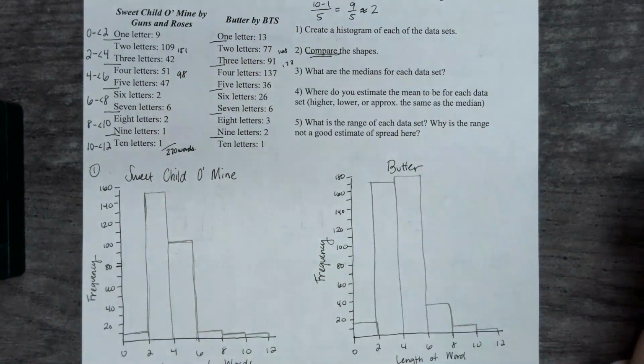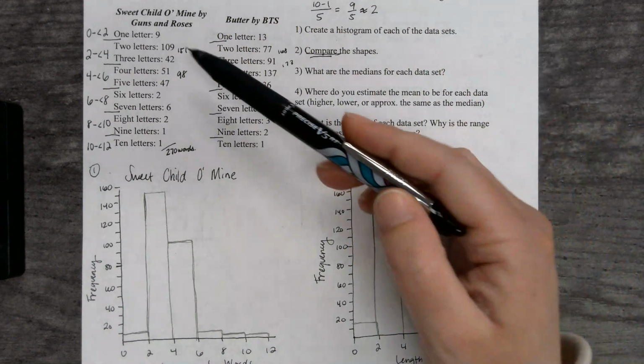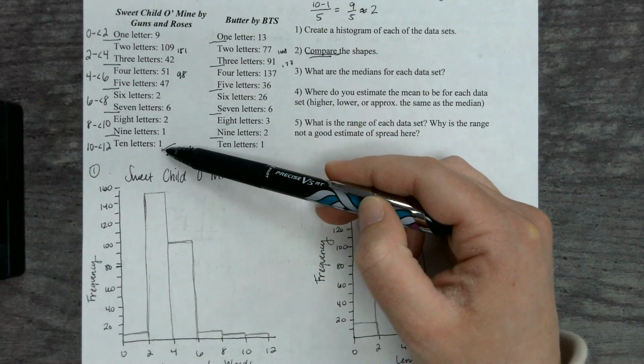So if there are 270 words, remember the median is halfway in between. So if I take 270 and divide it by 2, I'm going to get 135 words, meaning I want the 135th word in my data set. We're just going to take a look at this data set here.